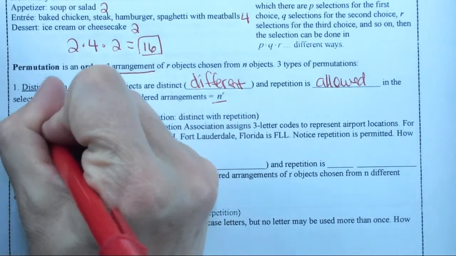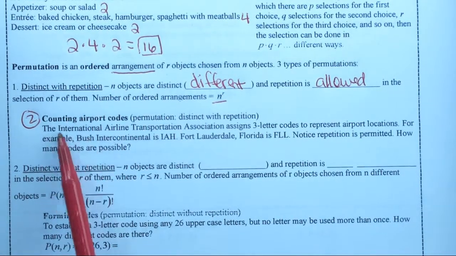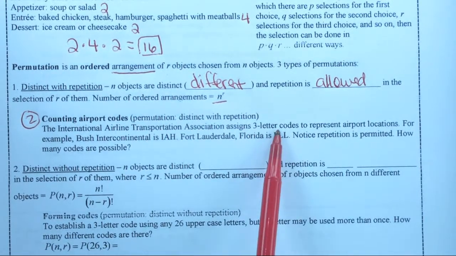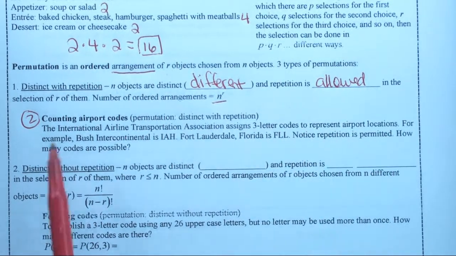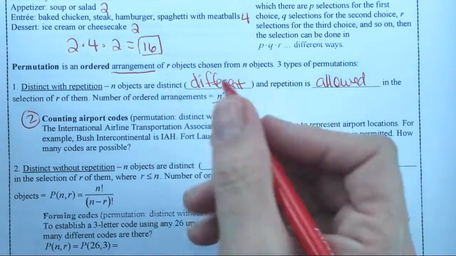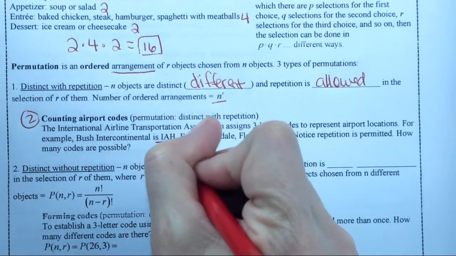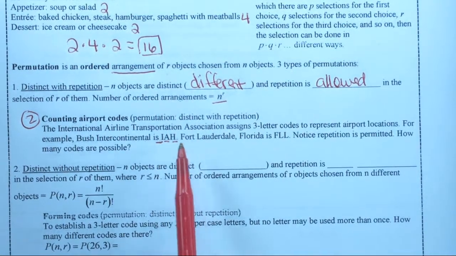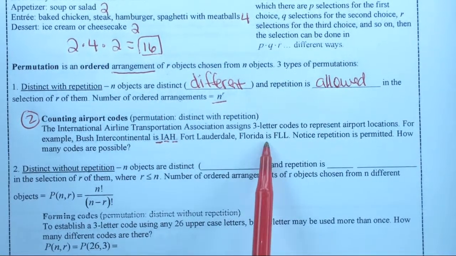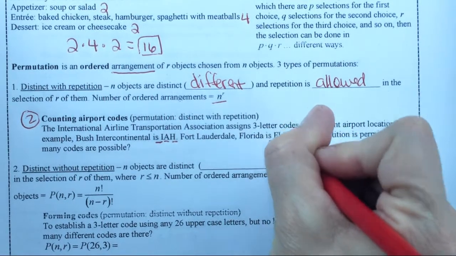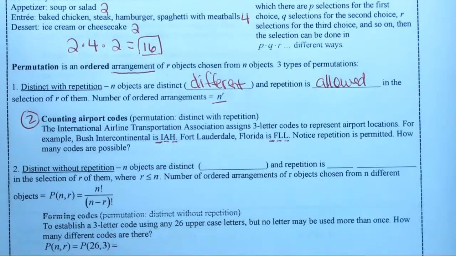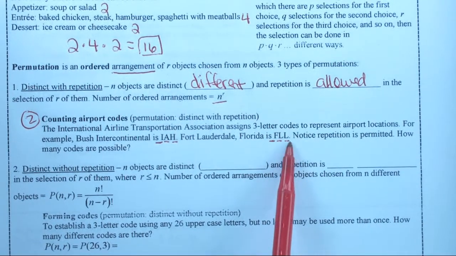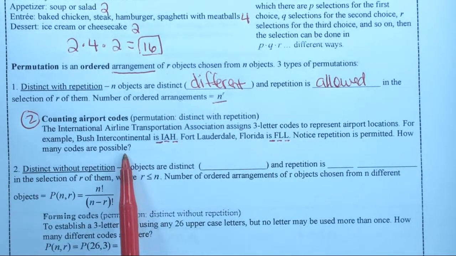So here's an example. This will be example number 2 on the worksheet. The International Airline Transportation Association assigns 3-letter codes to represent airport locations. For example, Bush Intercontinental uses the 3 letters I, A, and H. Fort Lauderdale, Florida uses 3 letters F, L, and L. Notice repetition is permitted. You can see that right here because I used L twice. How many different codes are possible?